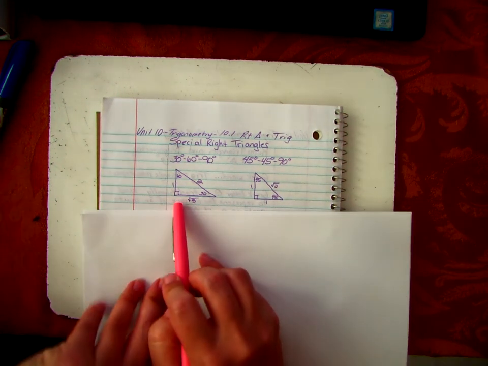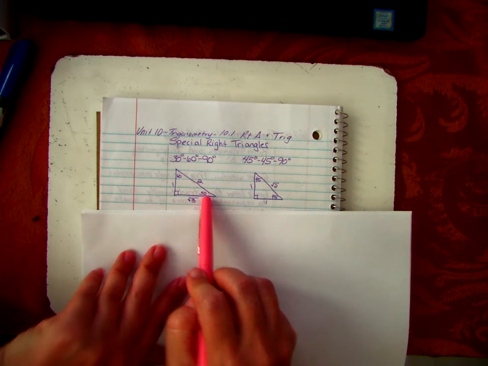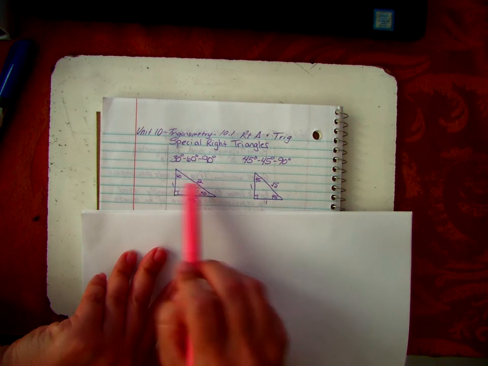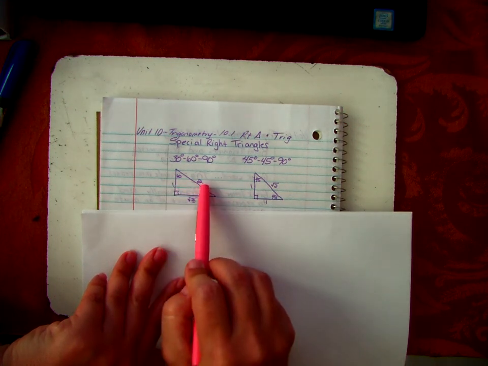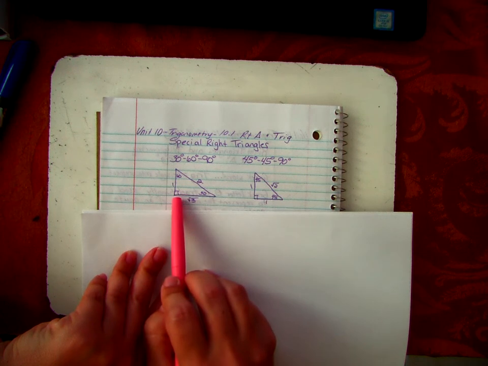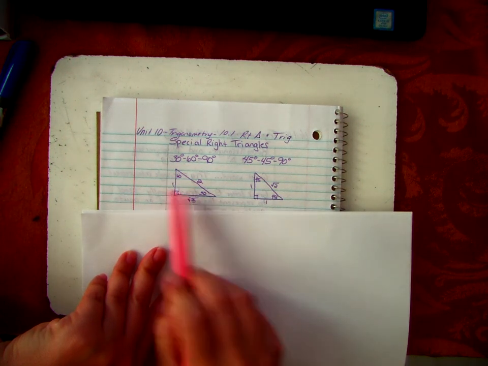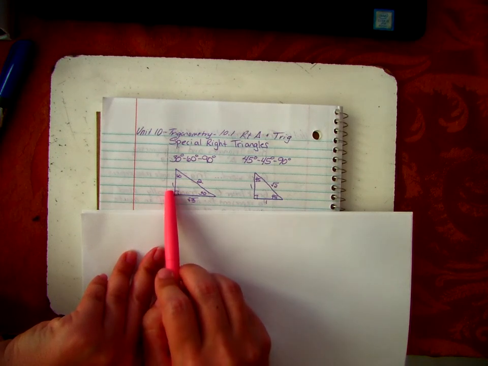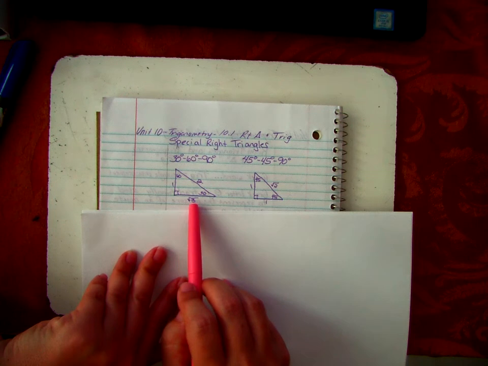For our 30, 60, 90, here's our 90, here's our 60, here's our 30, okay? So for the short leg, your hypotenuse is going to be double the short leg. So if this was 2, your hypotenuse would be 4. If this was 3, your hypotenuse would be 6, okay? And then the longer leg is your shorter leg times the square root of 3. So 1 times the square root of 3 is square root of 3. If this was a 2, it would be 2 square root 3.